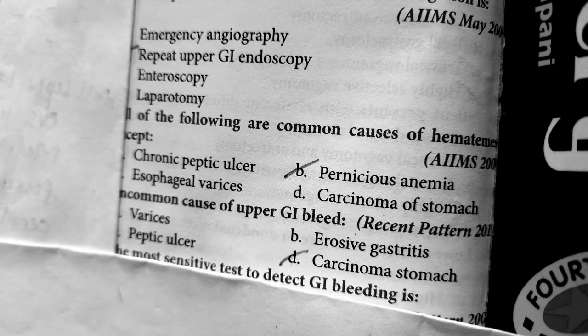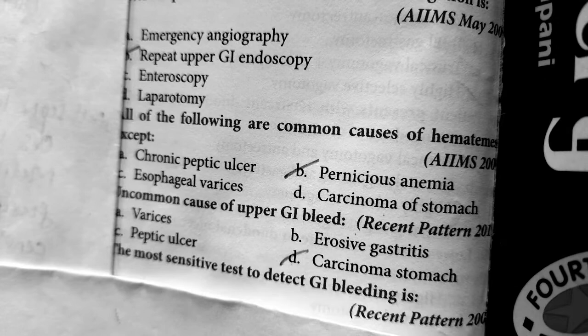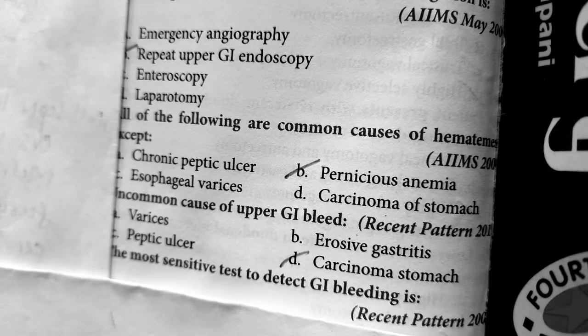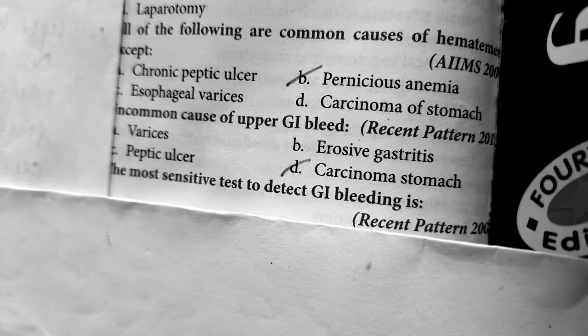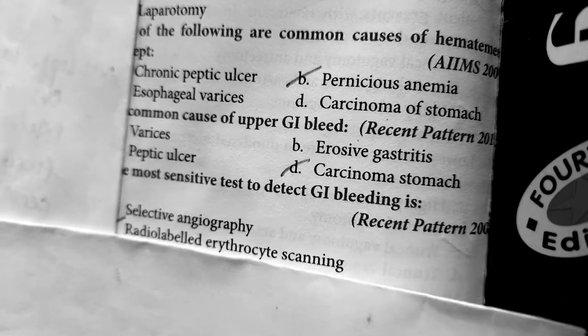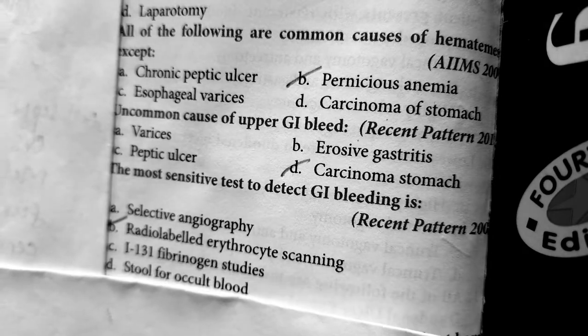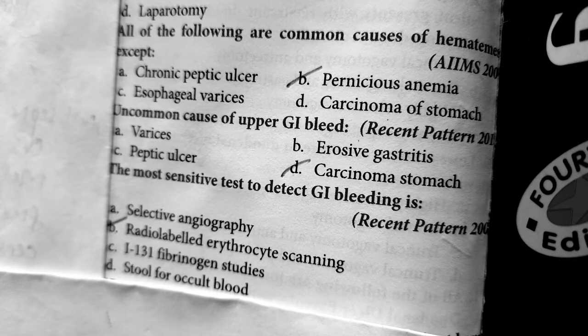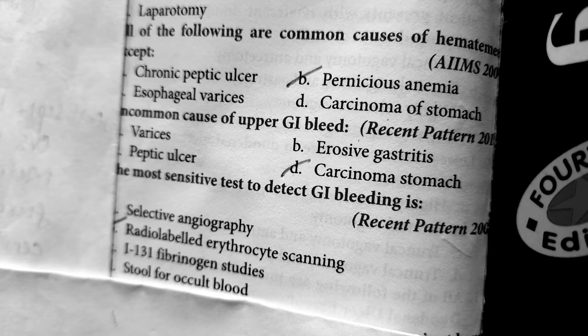Next, question number 7. The most sensitive test to detect GI bleeding is. The most sensitive test for detecting GI bleeding is radio-labeled erythrocyte scanning. Selective angiography is used to detect active bleeding.